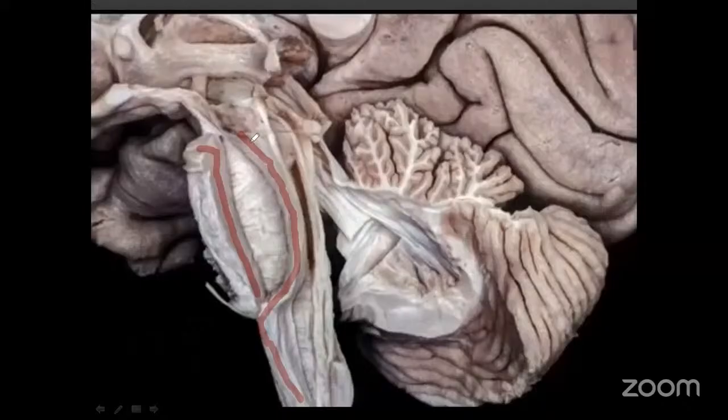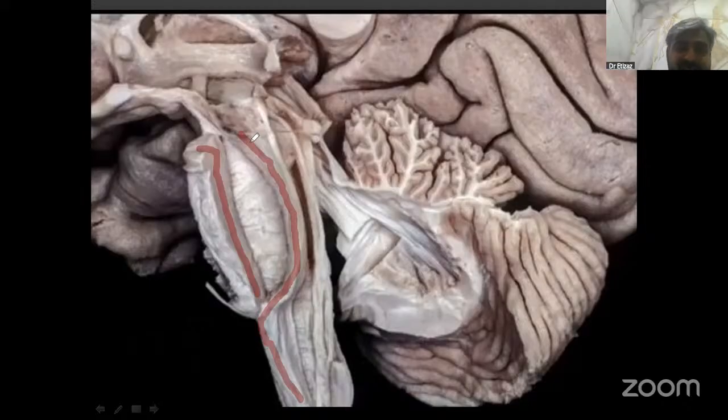This is a sagittal section, so you may feel the difficulty, but this is the midline, and this is another one. So how can we say it is lateral? It's a midline tract. So name the midline tract.